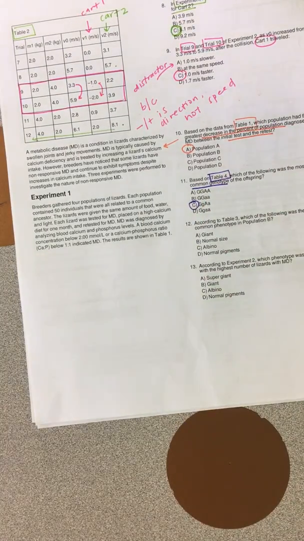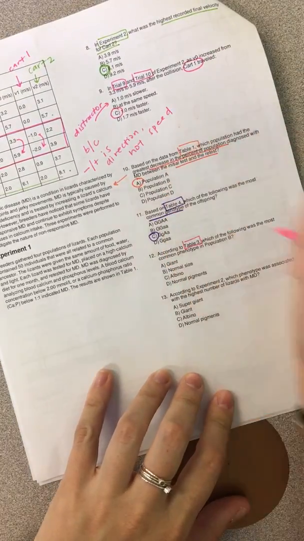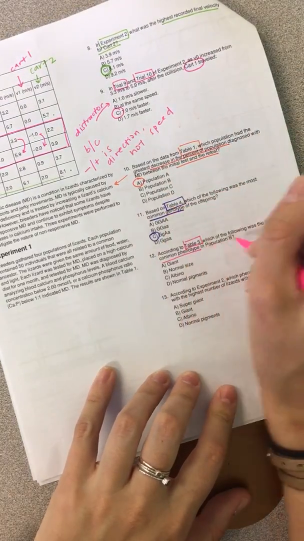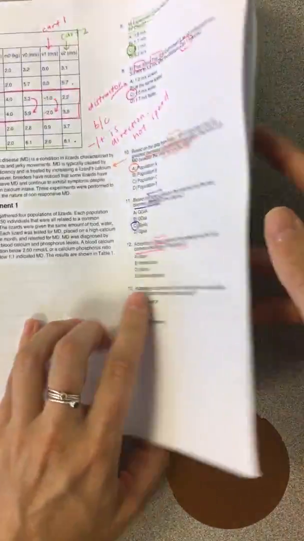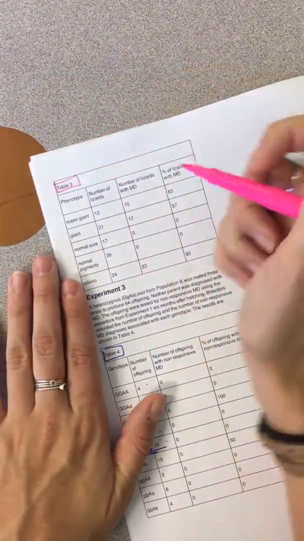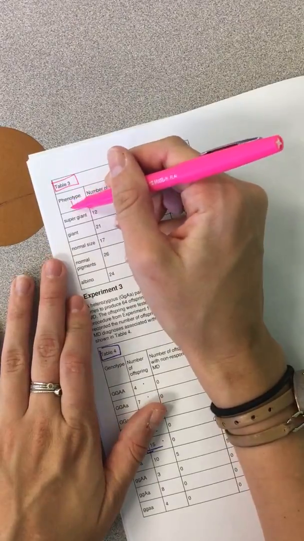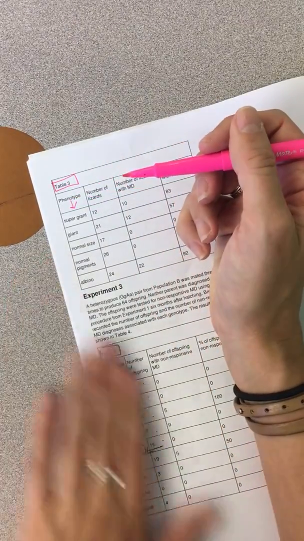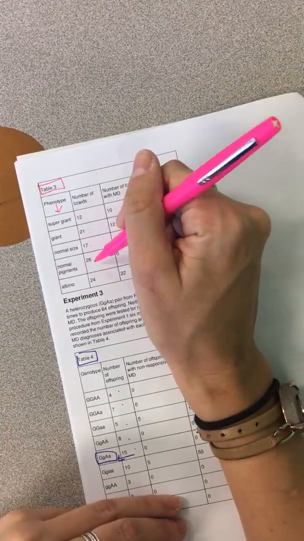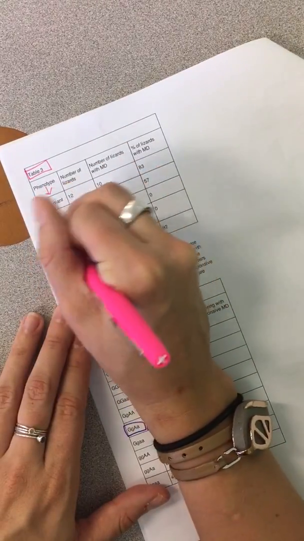For 12, according to Table 3, which of the following was the most common phenotype in population B? So there's a couple things we got to look at here. The first one is phenotype. So I went to Table 3. Now I'm looking at phenotype. The most common phenotype in population B. 12, 21, 20, 27, 26. Normal pigments. Looks like it has the most number of lizards.